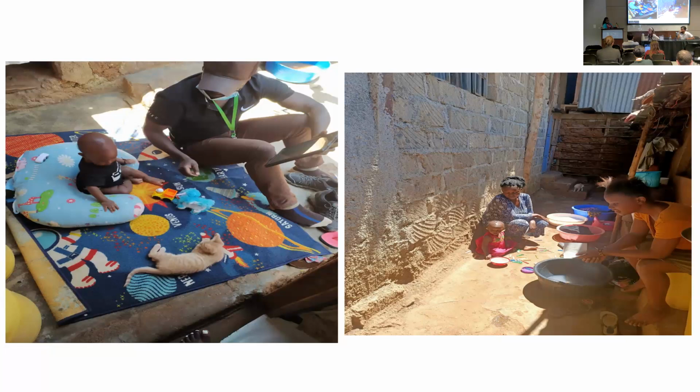The second photo actually also shows some of the spaces that we see the children moving into. As caregivers, sometimes they take the children with them outside, sometimes they have the children with them within the house, but then you can see the domestic environment within which the child spends their time. So like in the second photo.